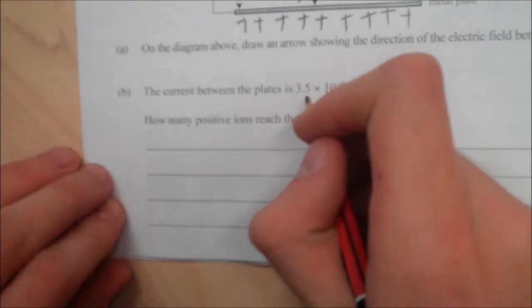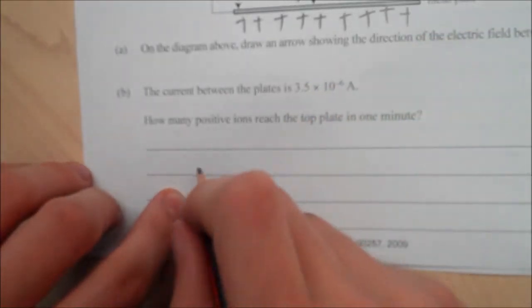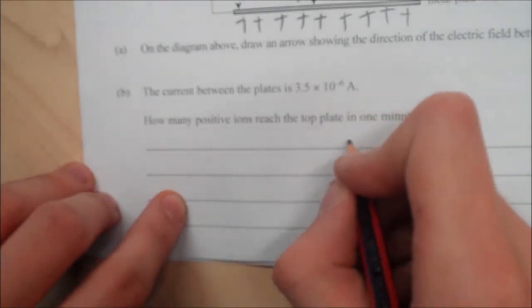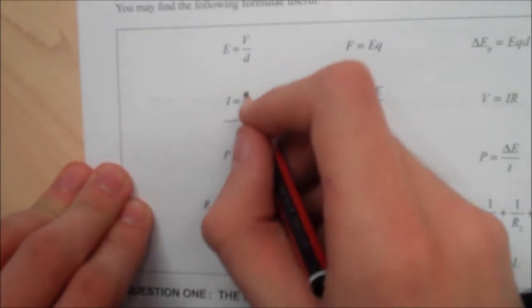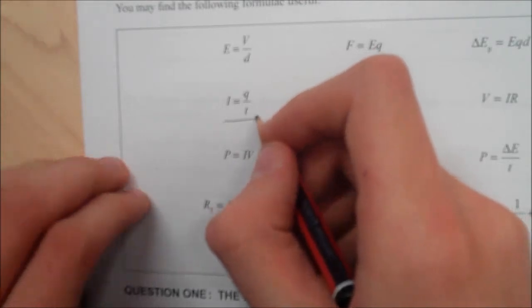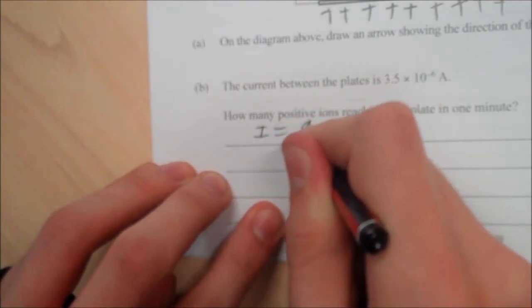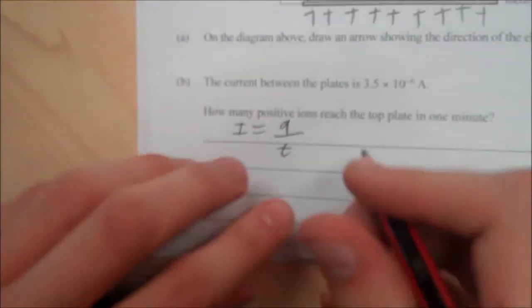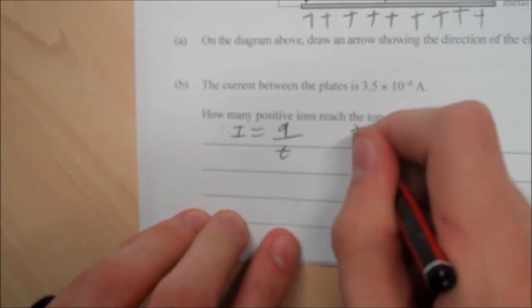The current between the plates is 3.5 times 10 to the negative 6 amperes. How many positive ions reach the top plate in 1 minute? So if we look at the formula sheet here, we've got I, the current, is equal to the charge over time. So let's write that down. I is equal to Q over t. And it's telling us that the current is 3.5 times 10 to the negative 6. It gives that to us here.